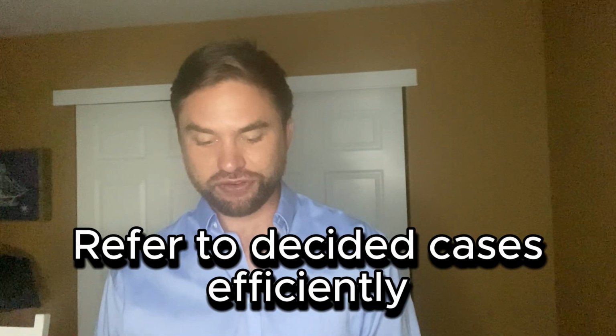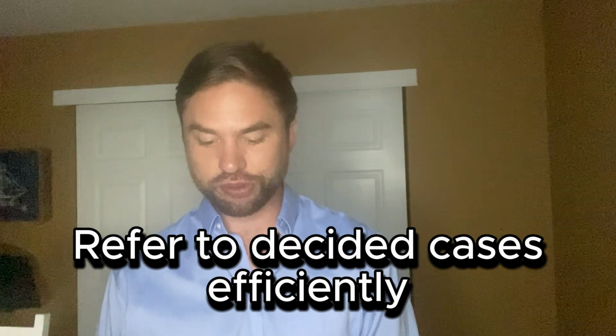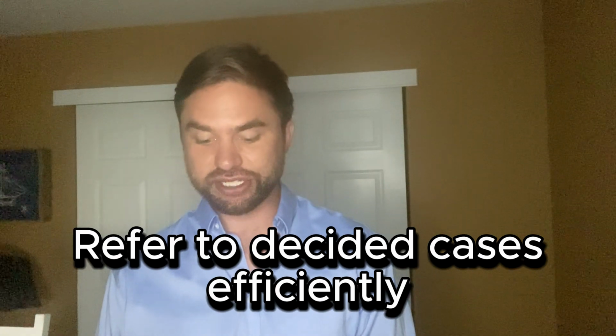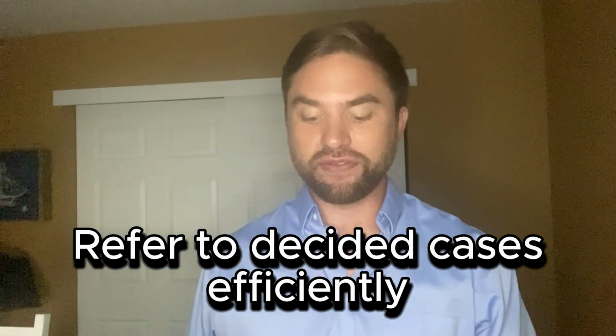After you've given the full citation of a decided case, you generally should refer to it in your text by only the name or abbreviated name of the first party of that case. For example, after you've given the full citation for Fruth versus Gaston, you can then say, in Fruth, the court established a new rule. Don't say, in the Fruth case, or in the case of Fruth. Omit those needless words. That's pretty cool.